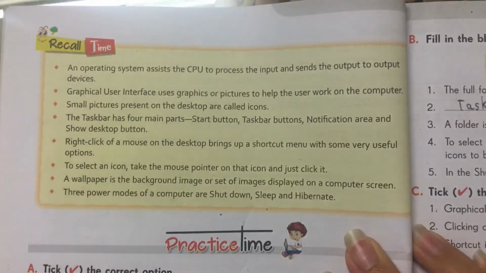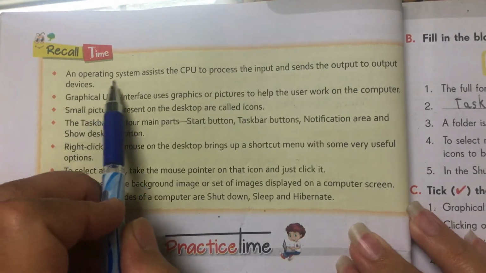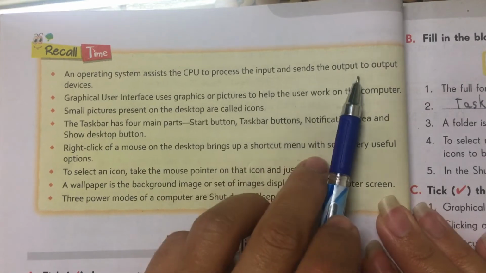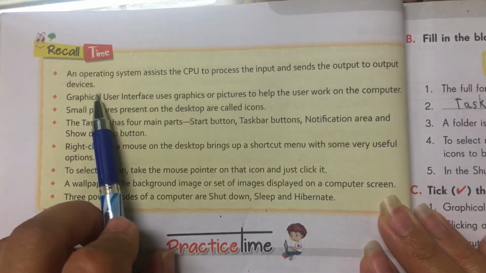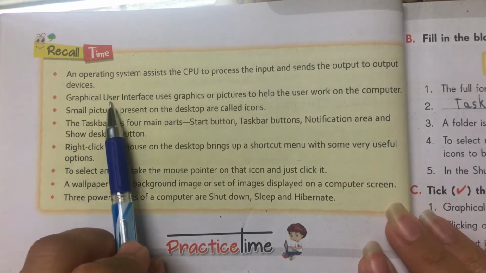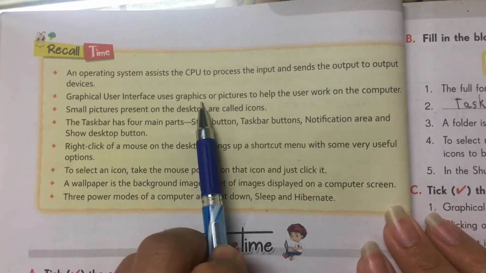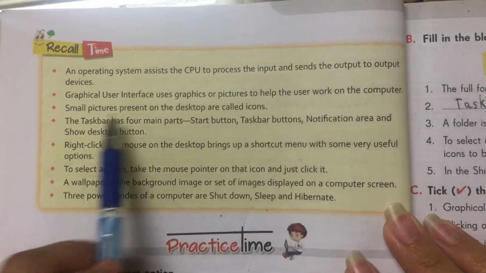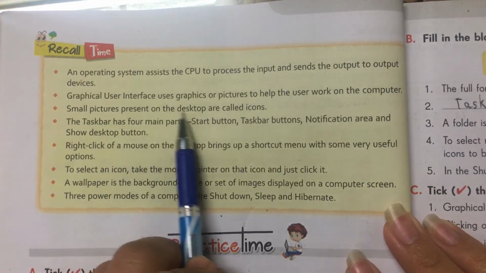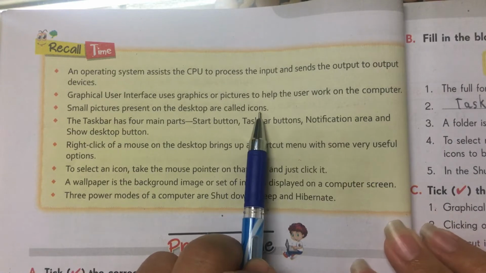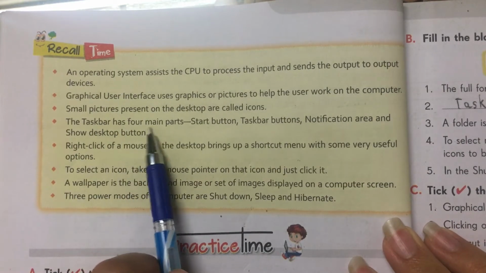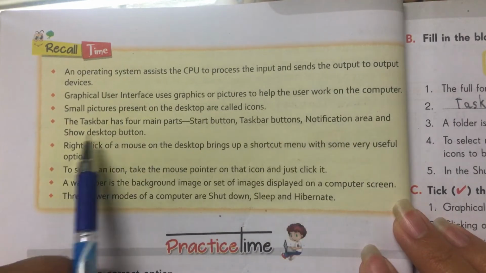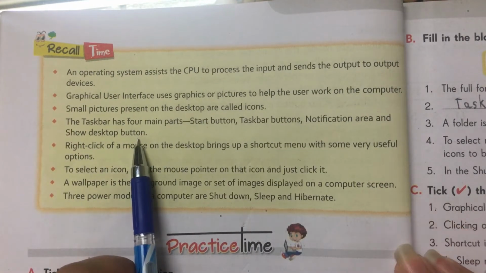Recall time. An operating system assesses the CPU to process the input and sends the output to output devices. Graphical user interface uses graphics or pictures to help the user work on the computer. Small pictures present on the desktop are called icons. The taskbar has four main parts: Start button, Taskbar buttons, Notification area, and Show Desktop button.